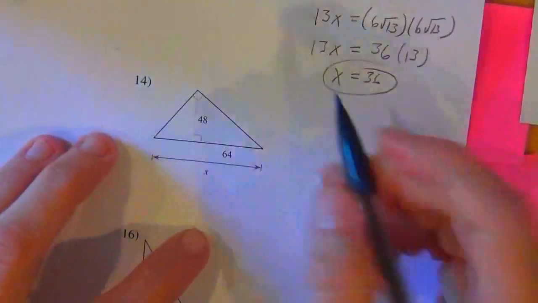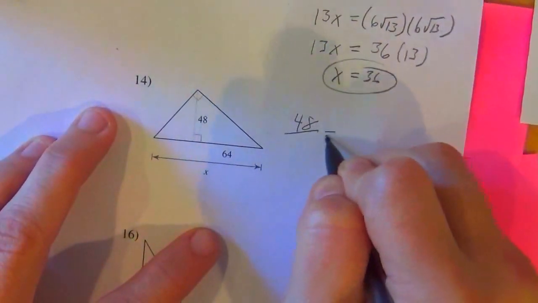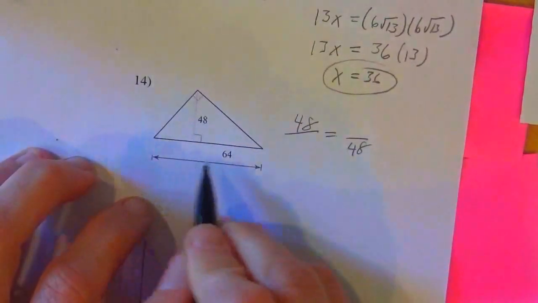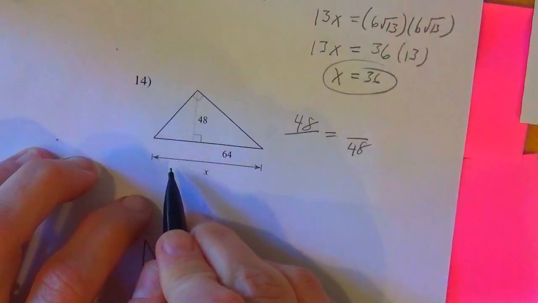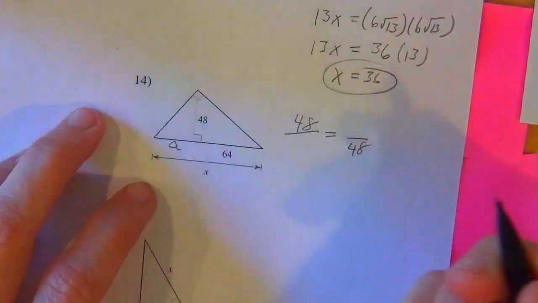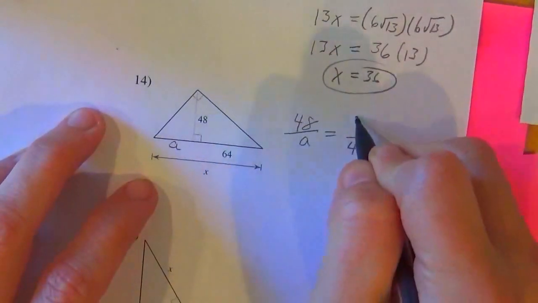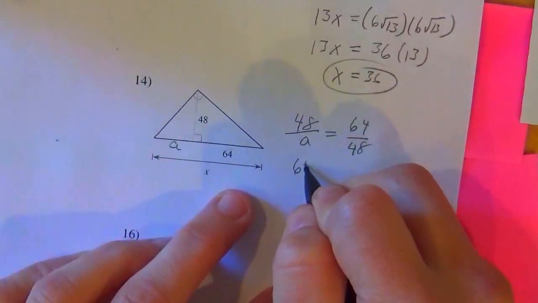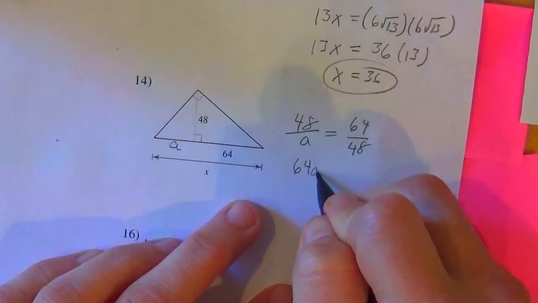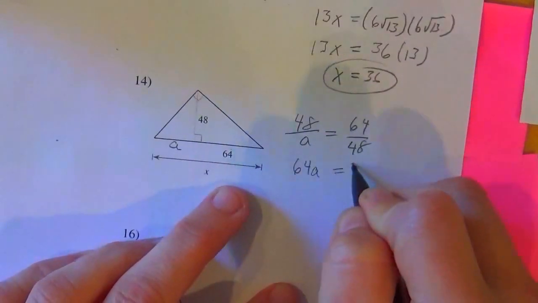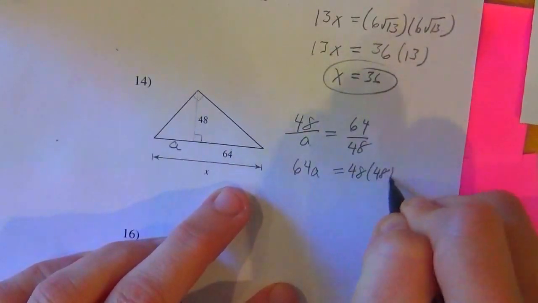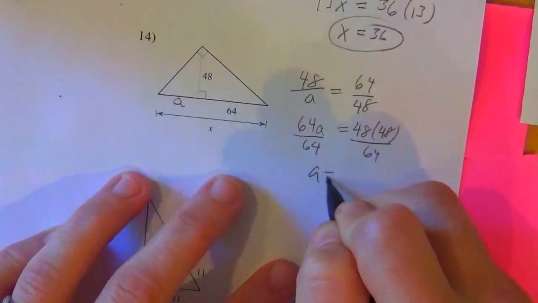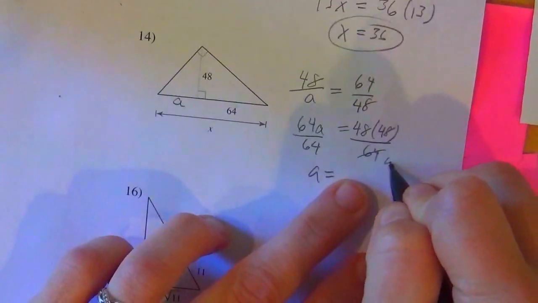So here it's a little bit more interesting. We'll put the 48 on the diagonal. And I want these pieces. Now I could call this x minus 64, or maybe I'll just call it a instead. And I'll put the a there and the 64 there because I need the pieces. So 64 times a will equal 48 times 48. So when I divide by 64, divide by 8, I get 6.